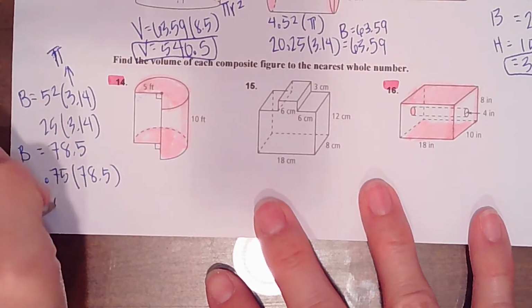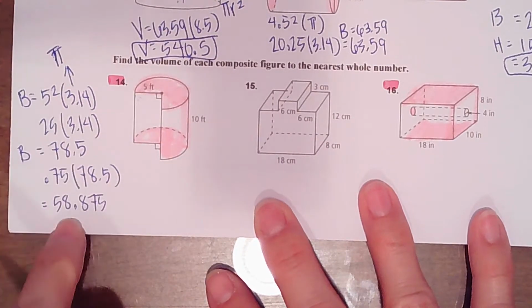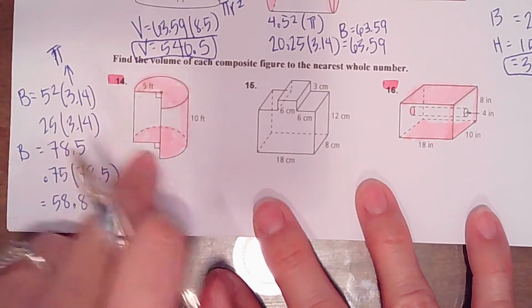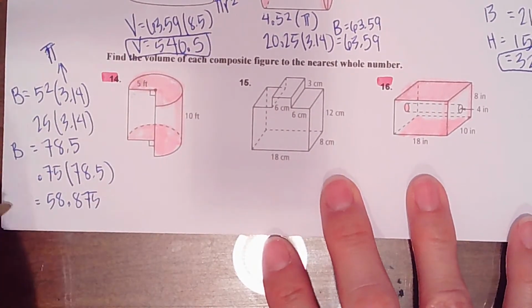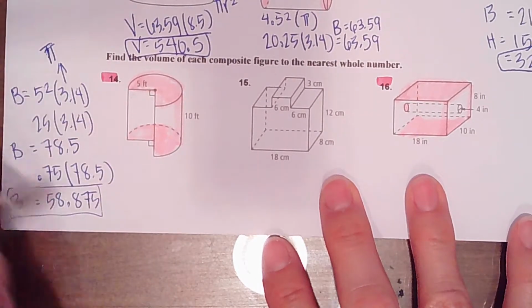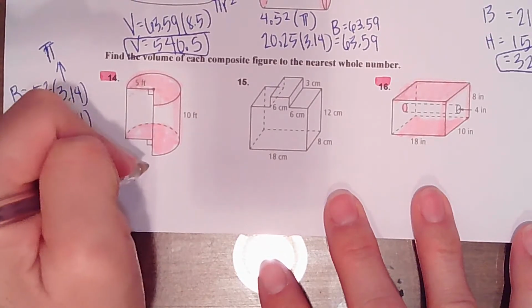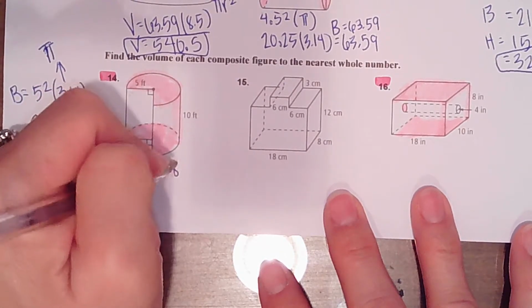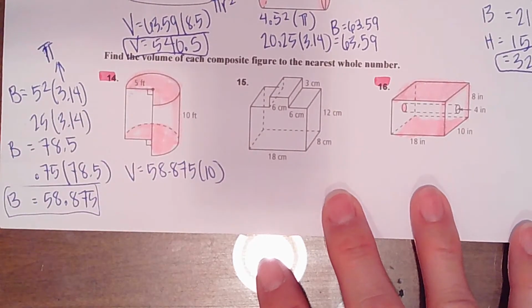And I will get 58.875. That's the area of my base when I've taken this quarter out of it. And now I need to multiply it by the height. So my height is going to be 10. So volume is going to be equal to 58.875 times 10.